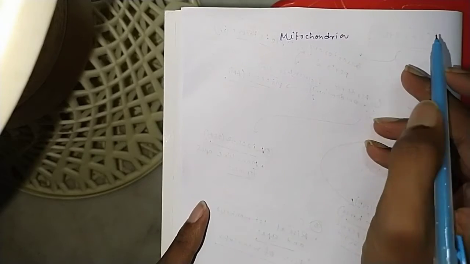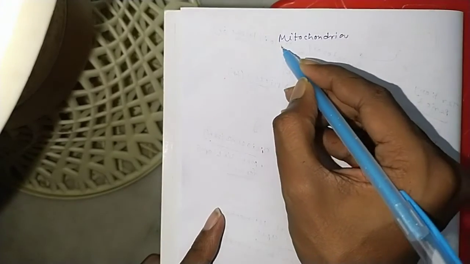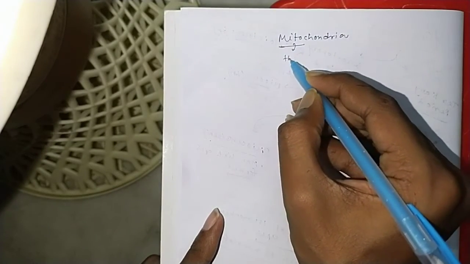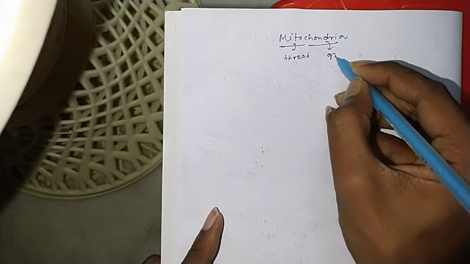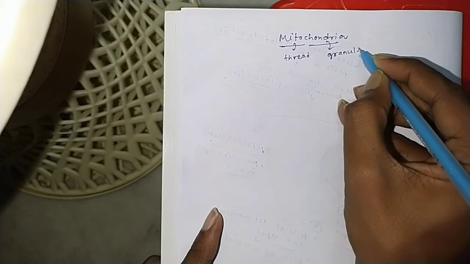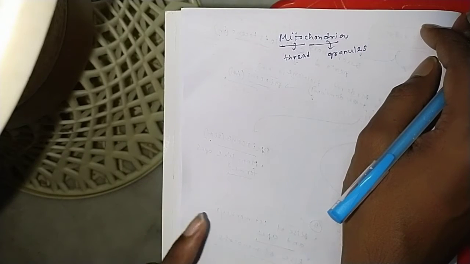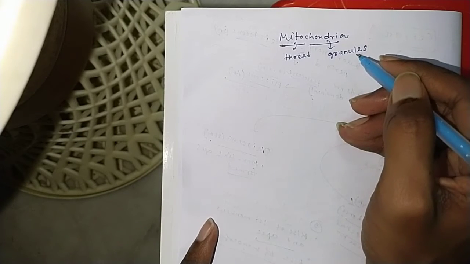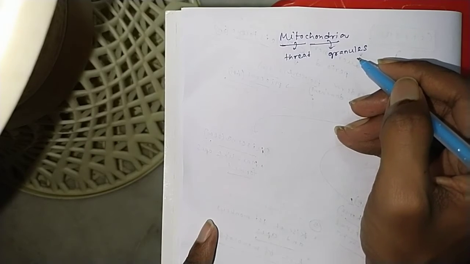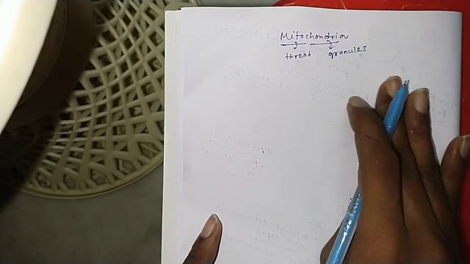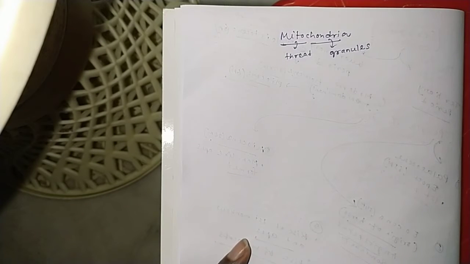Okay, buddy, today we'll be discussing mitochondria. Now, mito means thread, and chondrion means granules. So they are basically thread-like granules present in the cytoplasm, and they are also called the powerhouse of the cell because they produce ATP, that is adenosine triphosphate. We'll be talking about their functions, but first of all, let us talk about the ultrastructure of mitochondria.